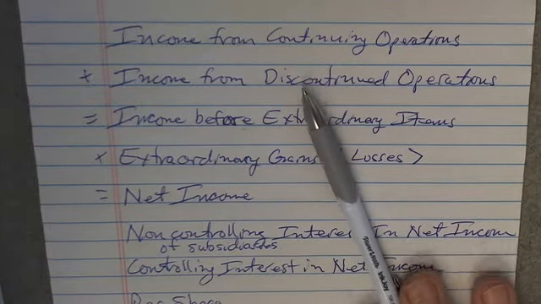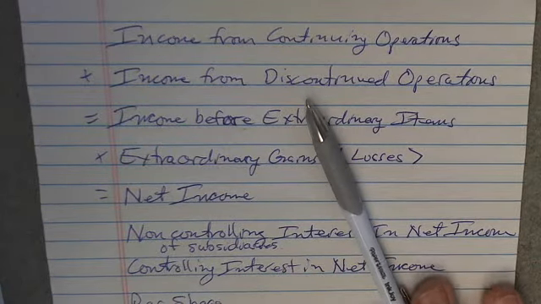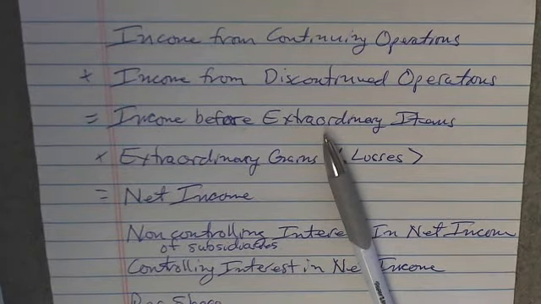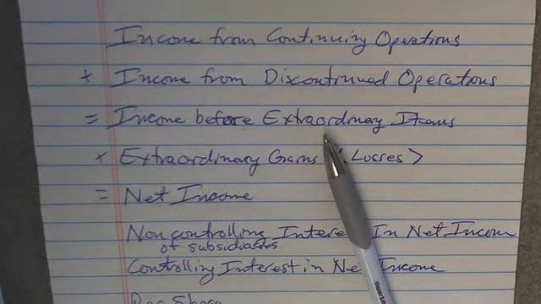Any tax effect from discontinued operations or any tax effect from any of these extraordinary gains or losses will be reported in that section. So for example, say we had an extraordinary gain of $100,000 and the tax rate is 40%. So we have a $100,000 extraordinary gain, we'd subtract out $40,000 of tax expense and report the net extraordinary gain of $60,000. So each section accounts for its own tax.